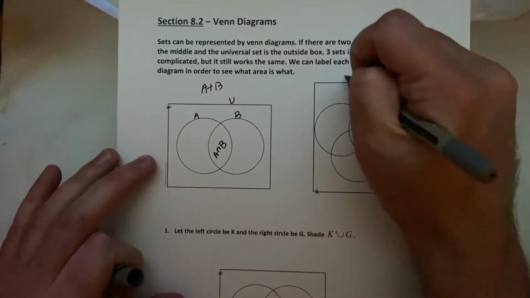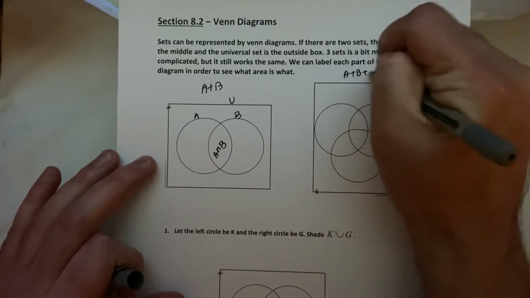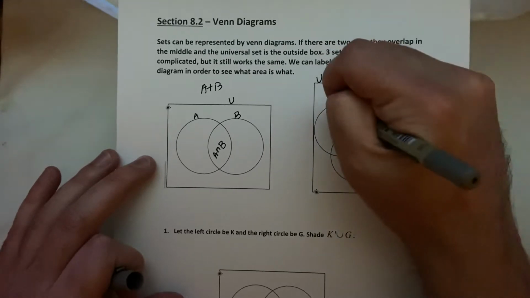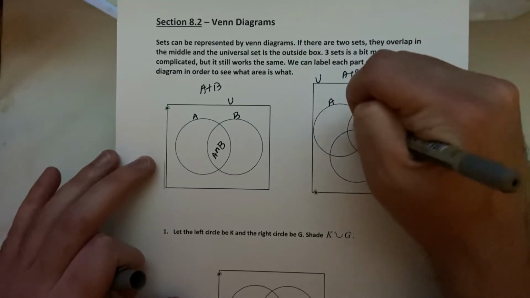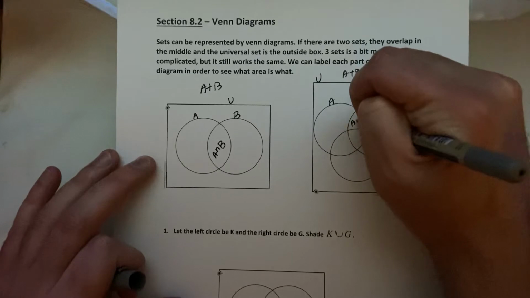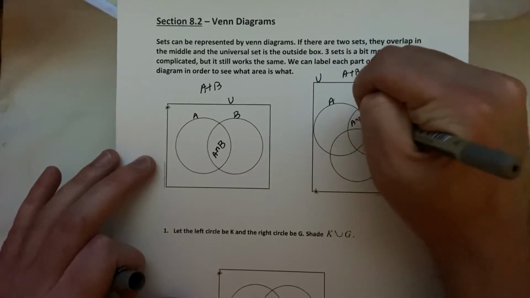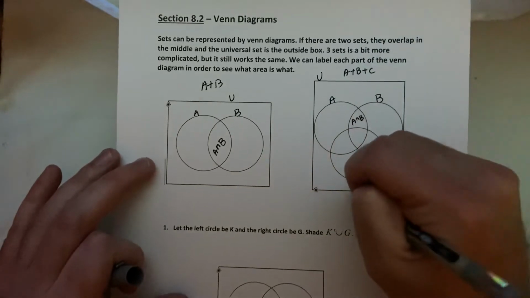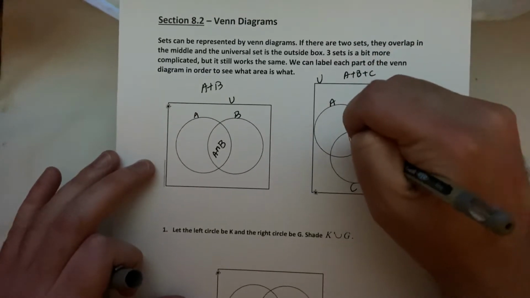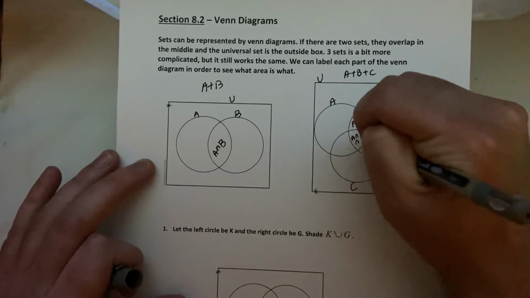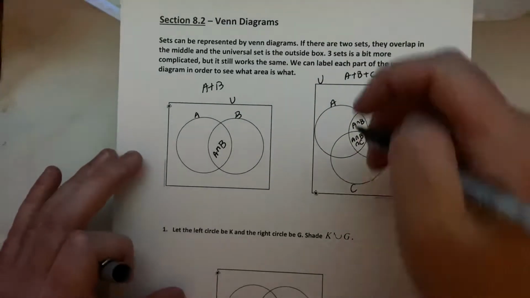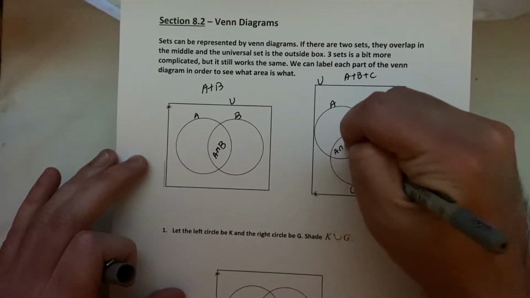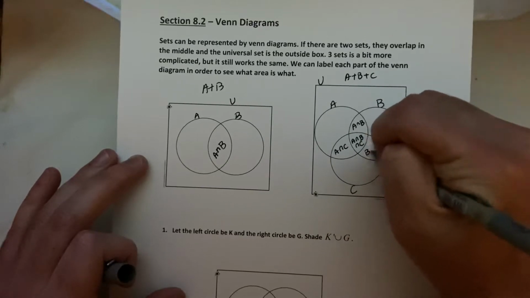In terms of the three circles, we probably have A, B, and C, but we still have U, still A and B. Now this is A intersect B, really with the center too, right? But if this is C down here, the center is actually A intersect B intersect C, all of them together. Here we've got A intersect C. Here we've got B intersect C.